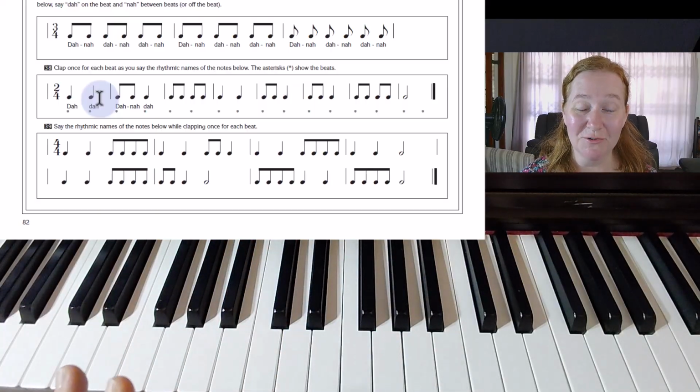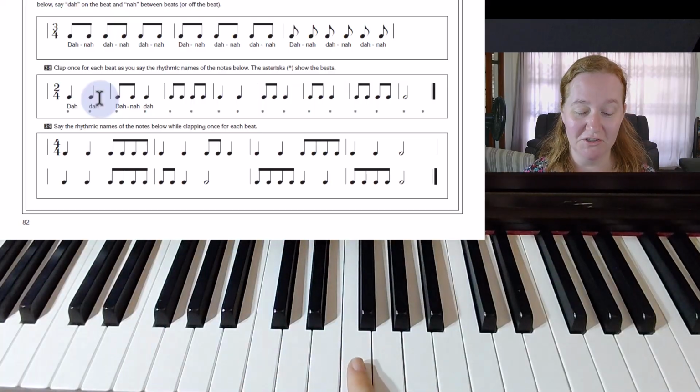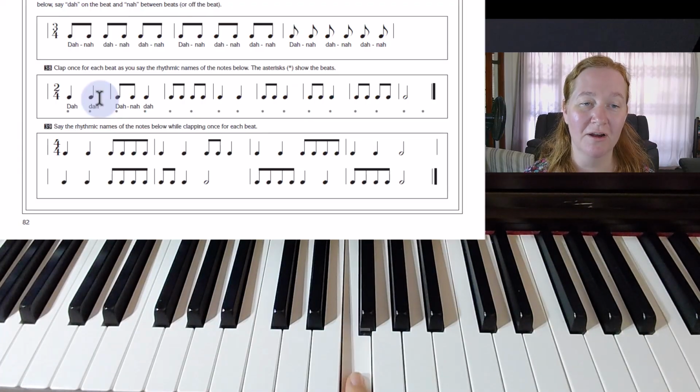Okay, so you've got to kind of get your coordination going, but you don't have to tap out each beat while you're doing it. So you can just do 1, 2, 1 and 2, 1 and 2 and 1, 2. So you can do it like that as well.